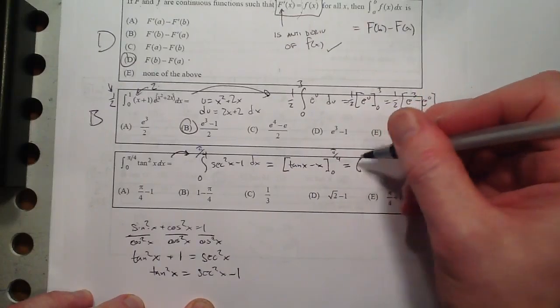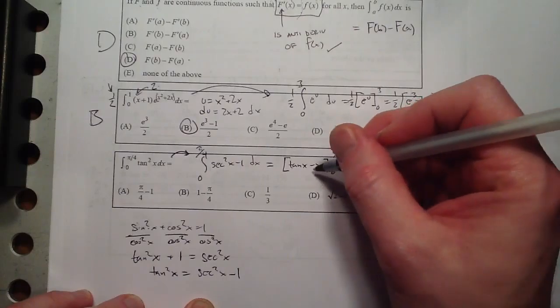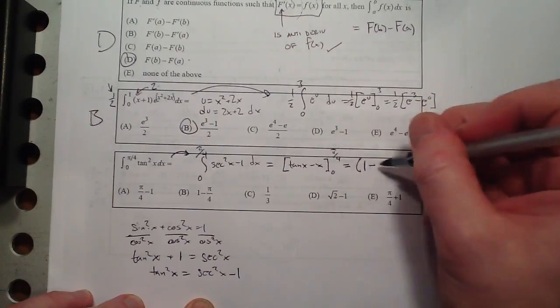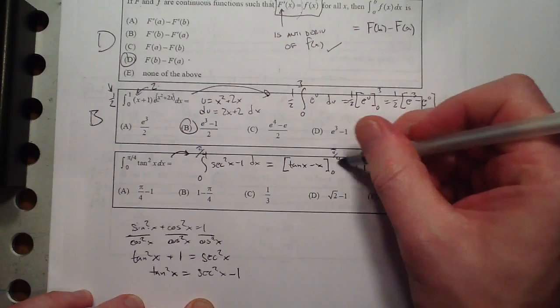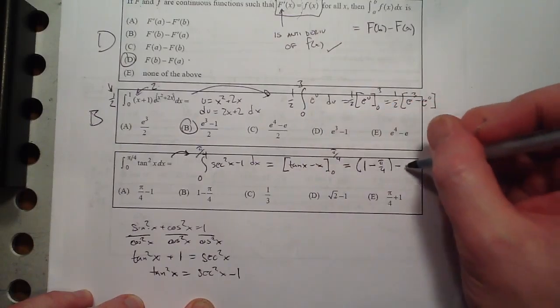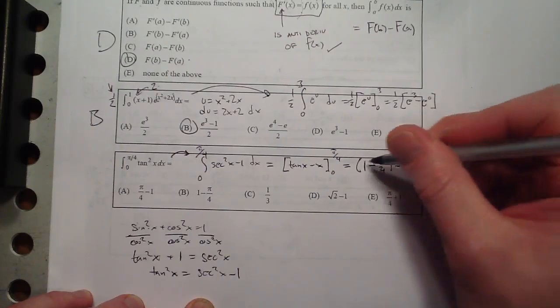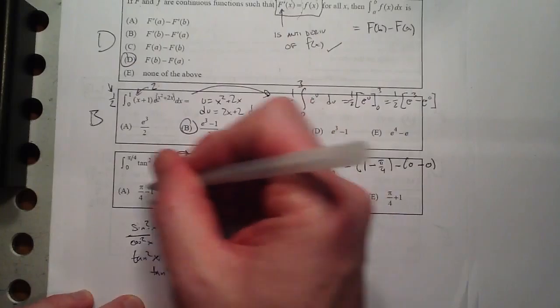So that gives me tangent of pi over 4, which is 1, minus pi over 4, that's plugging pi over 4 in, minus tangent of 0, which is 0, minus 0. So that's 1 minus pi over 4.